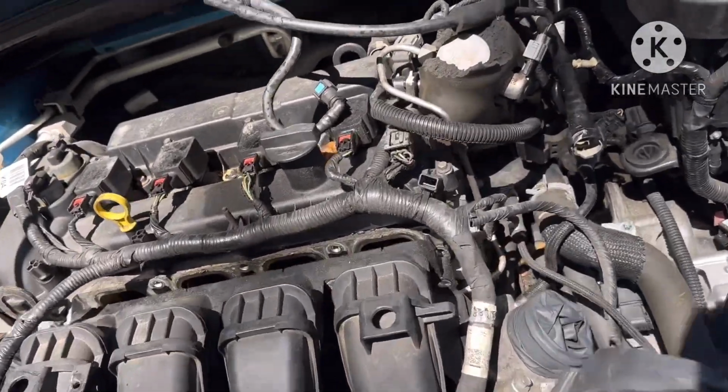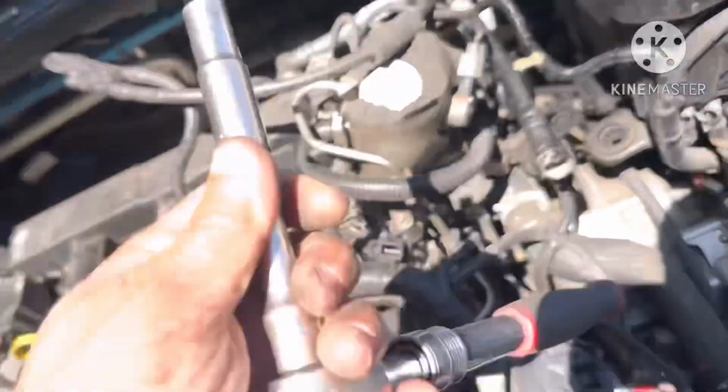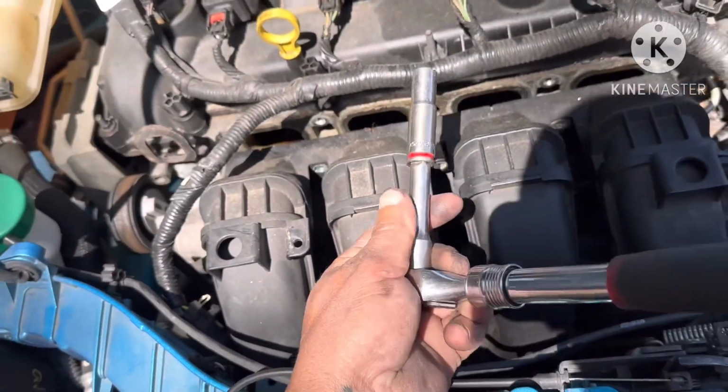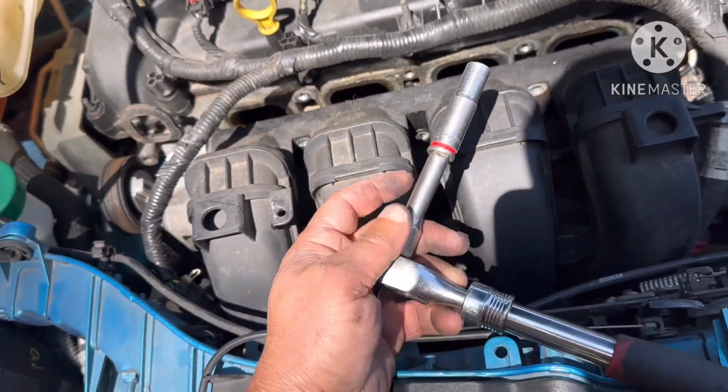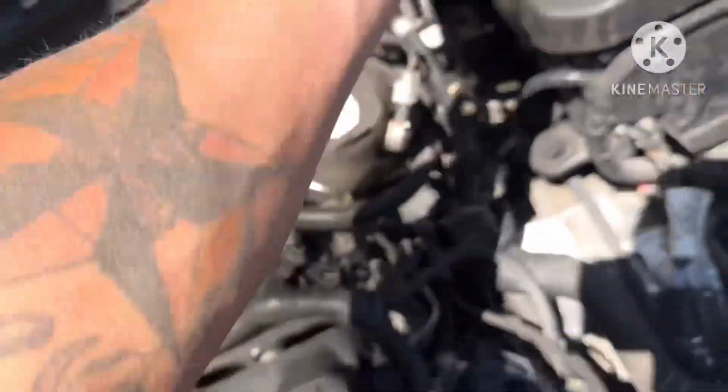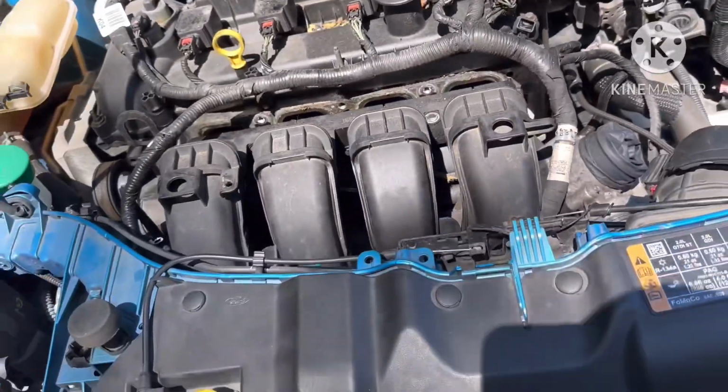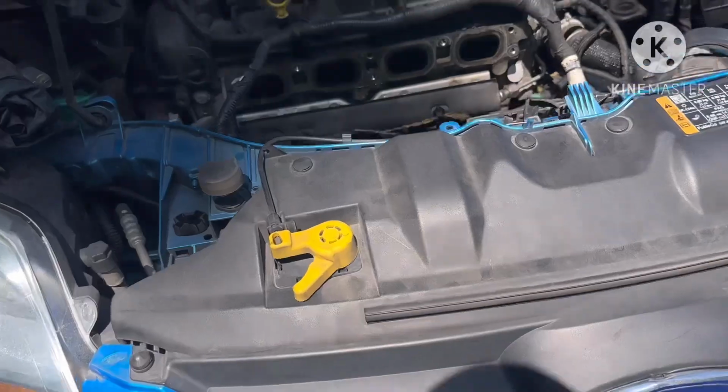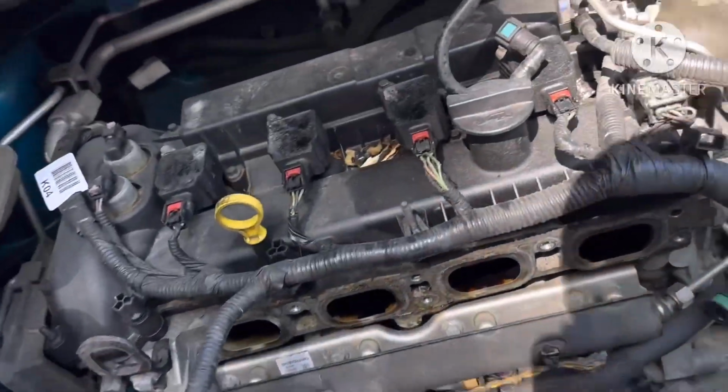And then other things too. So this is 10 millimeter. To take the top here, you're going to need this small extension. It's a 10 millimeter bolt. Okay, the thing is out.